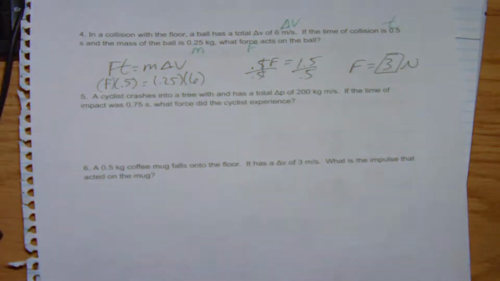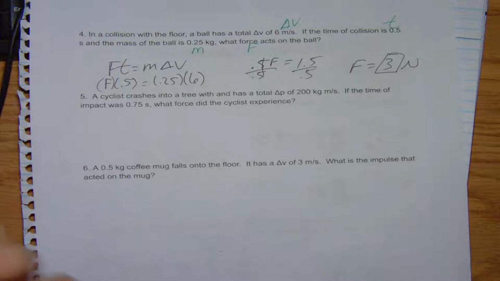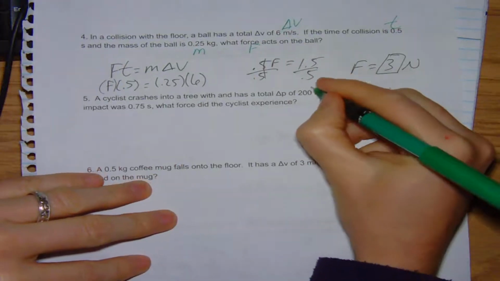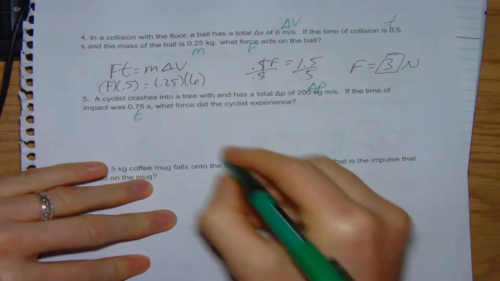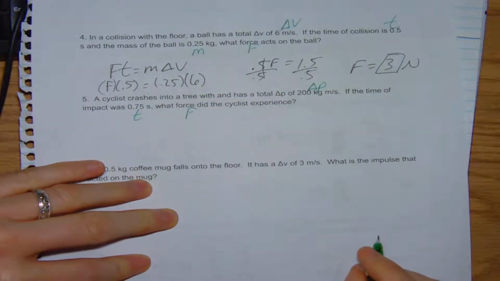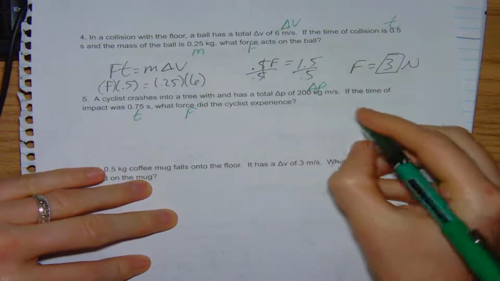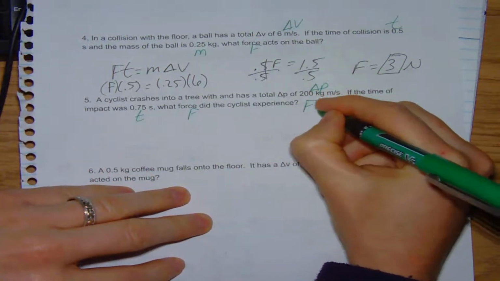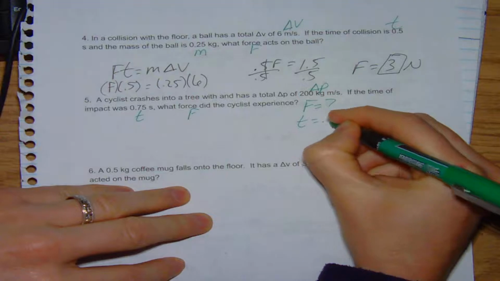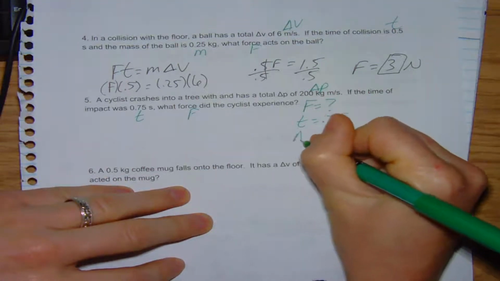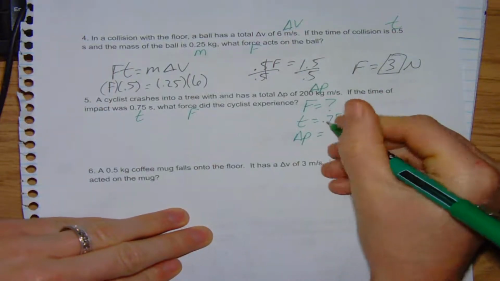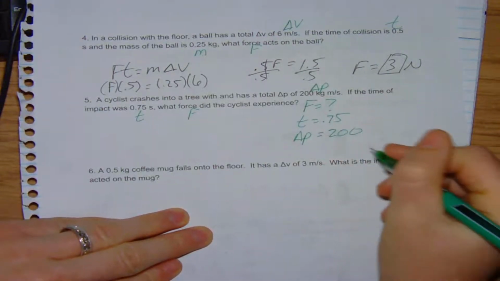Number 5. A cyclist crashes into a tree and has a total change in momentum of 200 kilogram meters per second. Here's our change in momentum. Time, 0.75. Looking for force. Okay, we've done something like this. So I'm looking for force. I have a time of 0.75, and I have a change in momentum of 200.